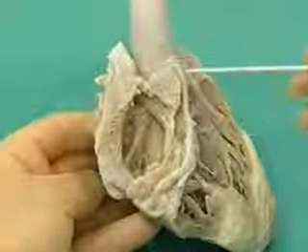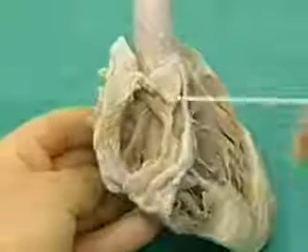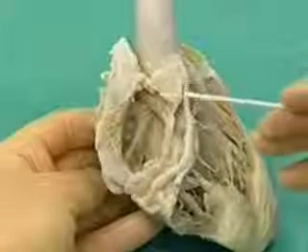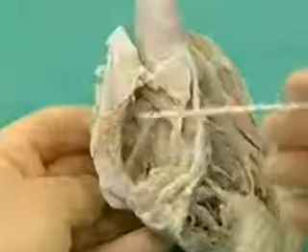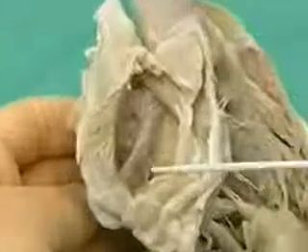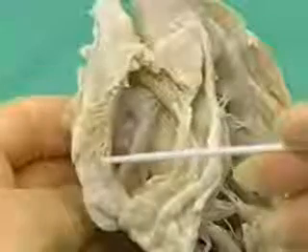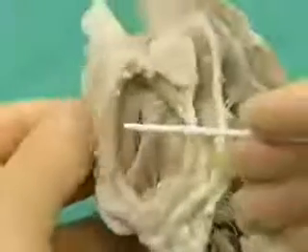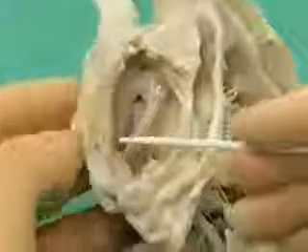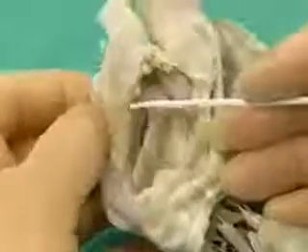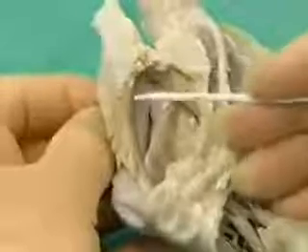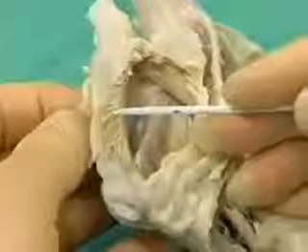Here is the appendage, a blunt triangular structure, and note how the appendage forms the entirety of the front wall of the atrial chamber. Here are its pectinate muscles, and they originate from this prominent muscle bundle, a very important muscle bundle which marks the boundary between the trabeculated part of the appendage and the smooth-walled venous component.